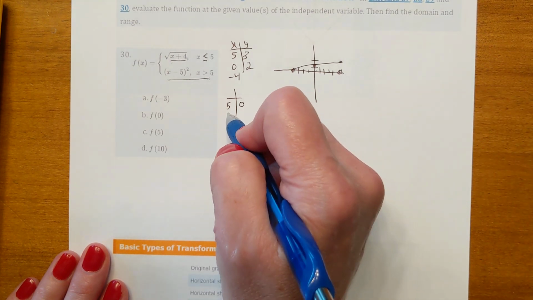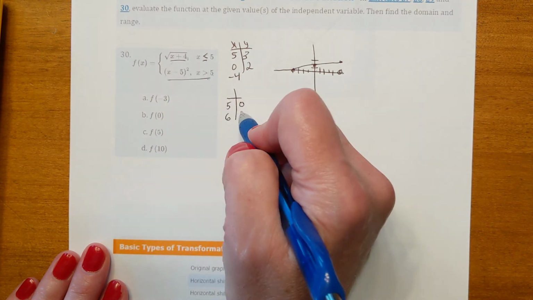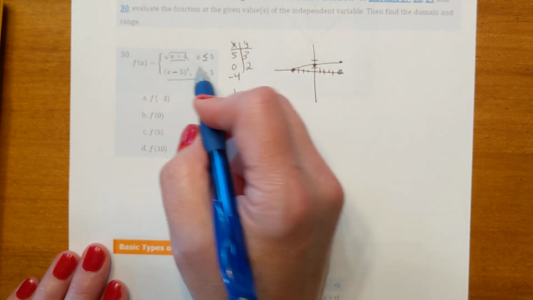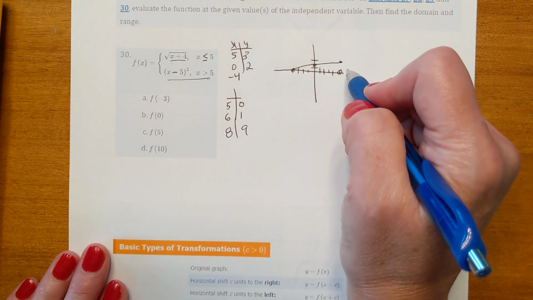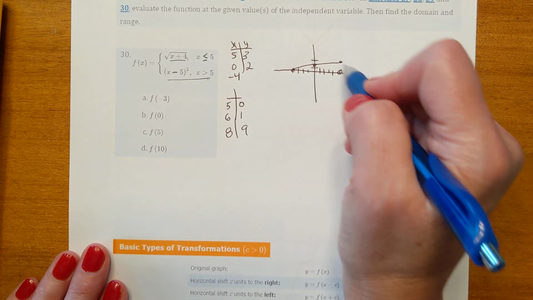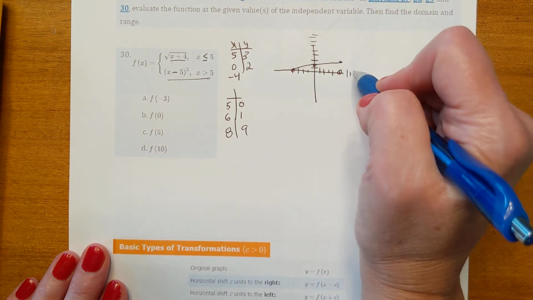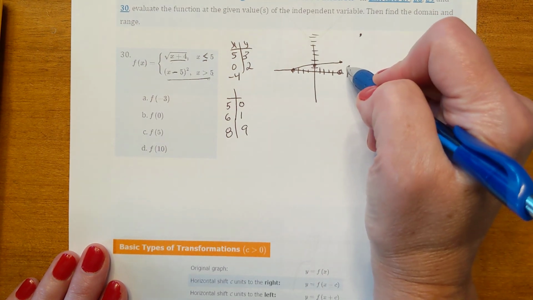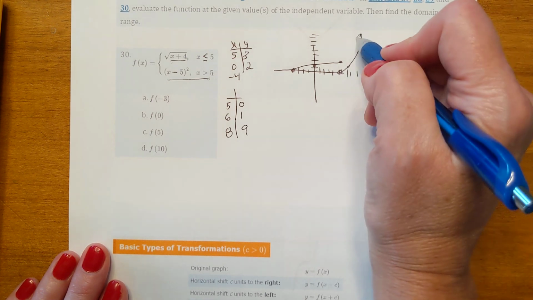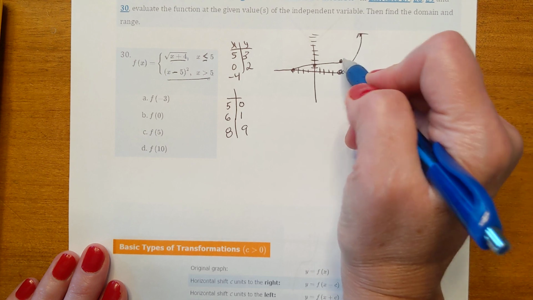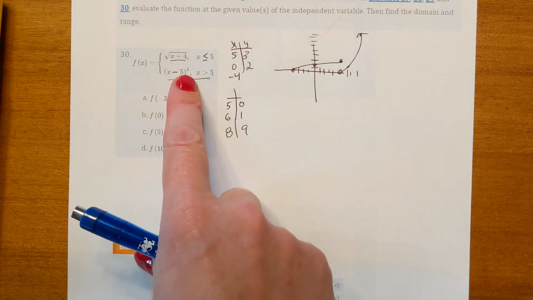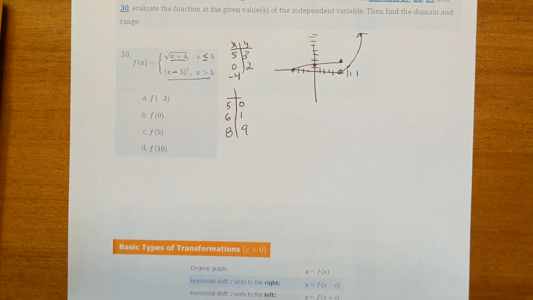And then for everything greater than 5, 6 would give you 1 squared, or 1. And then I might as well jump forward a little bit. So 8 would be 3 squared, 9. We had 6, 1. All right. And it's going forever to infinity. This one stops there because it was for less than or equal to 5, so it's just a piece of that square root function. And likewise, this parabola is just the piece of it for when it's greater than 5.